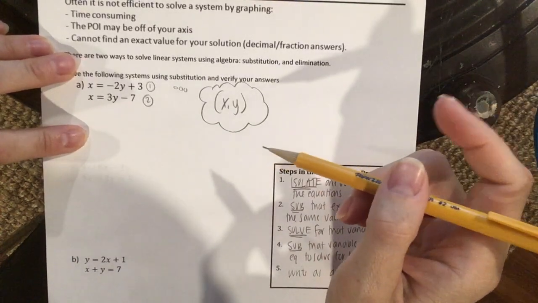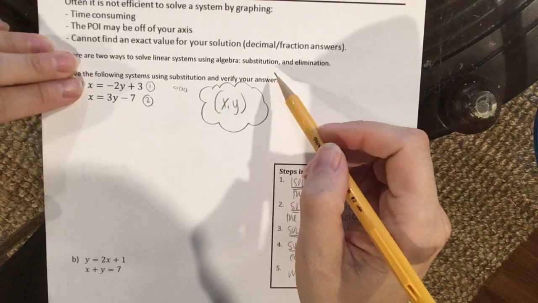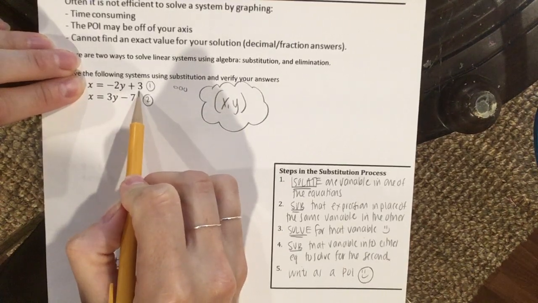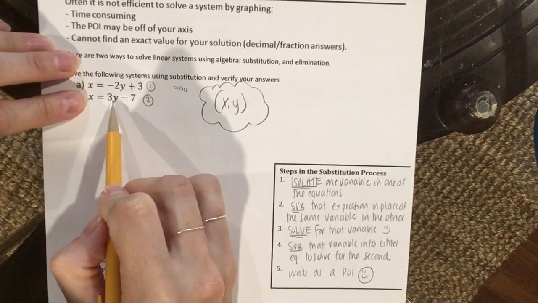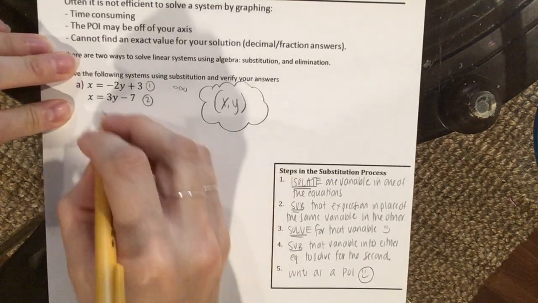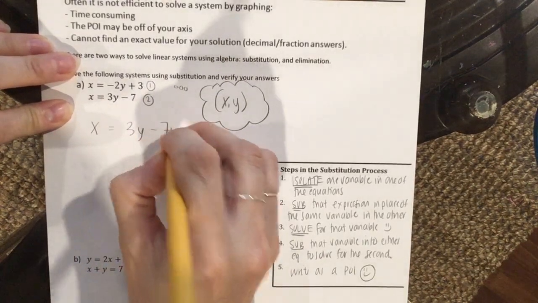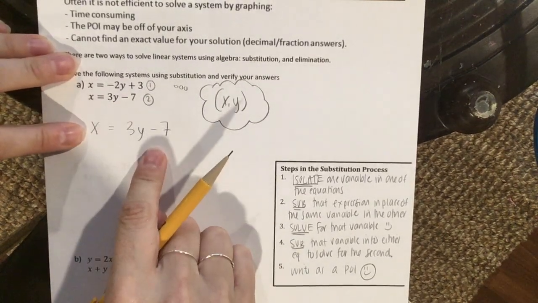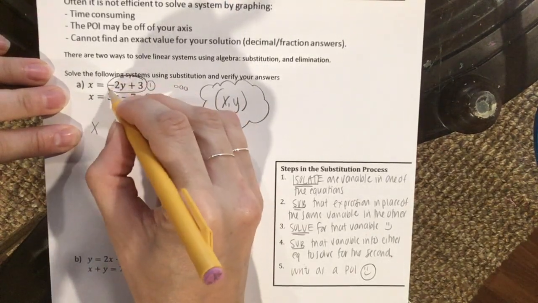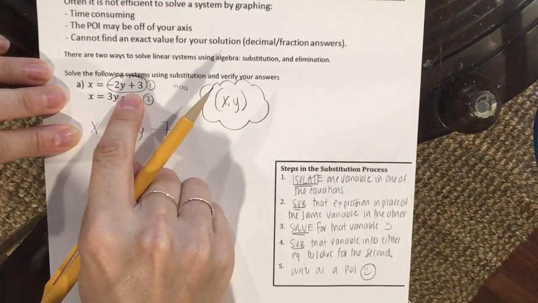Step two then, and this is where the whole key to the name of the method comes in. Step two says, well, since I know that x is equal to negative 2y plus 3, and I know that x is equal to 3y minus 7, look what I can do. I'm just going to rewrite the second equation. So I'm just going to write x is equal to 3y minus 7, right? That's just the second equation. But I know that x is equal to negative 2y plus 3. The first equation tells me that.